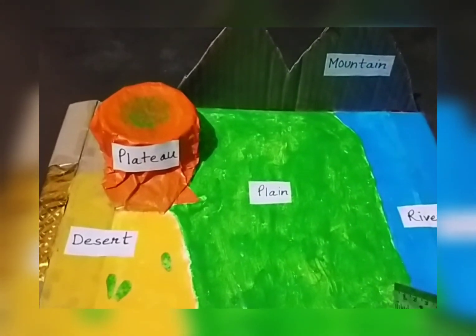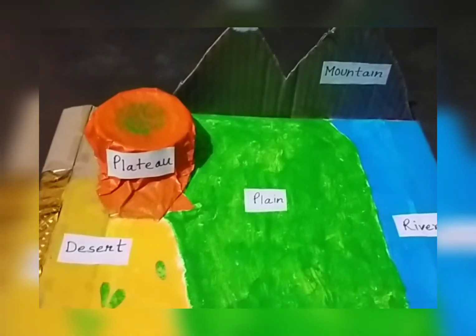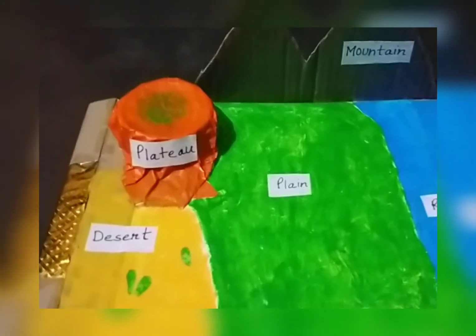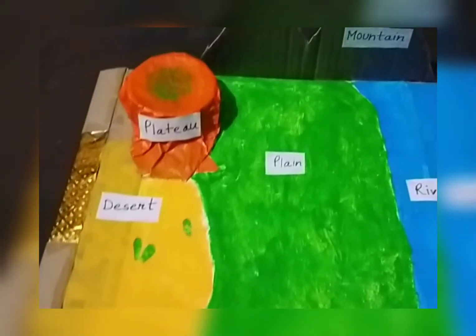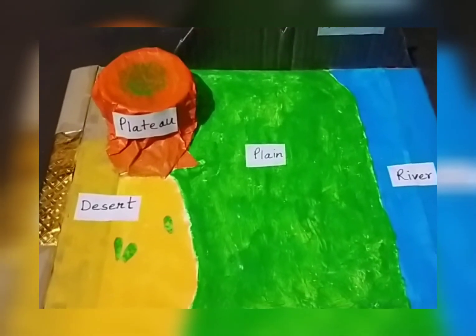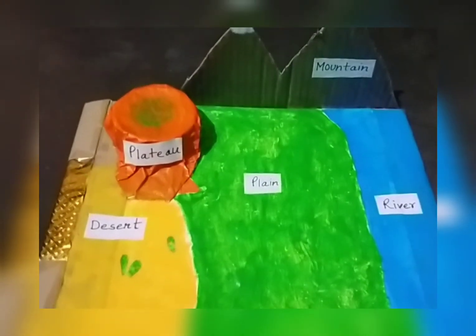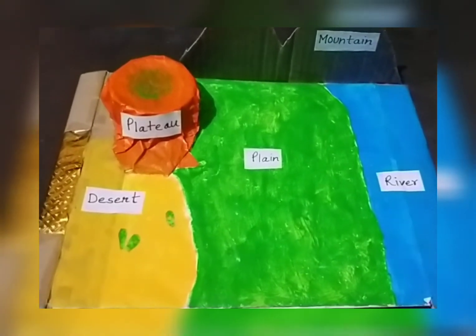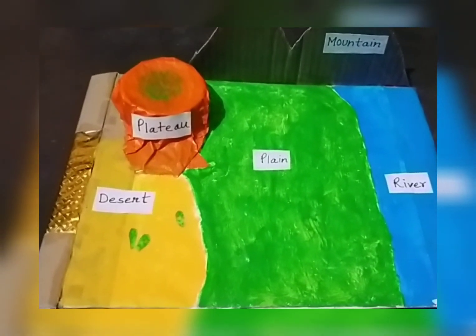Okay, so children, have you understood about this model? I hope you have understood. So now you tell me how many types of relief features we have learned today. First one is plateau, then desert, then plain, then rivers and mountains. We have learned 5 relief features today.